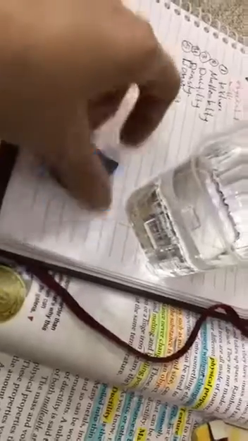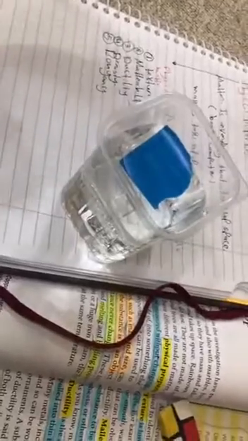Okay, as I said to you, this is water, so now we're gonna do the practical. I've got both of them. I'm gonna put both of them inside of the water, and I will see which one will float and which one will sink. If I put the paper inside of the water, nothing will change.